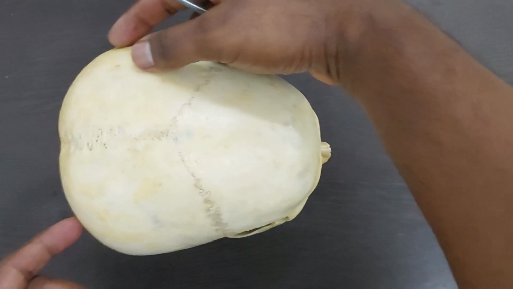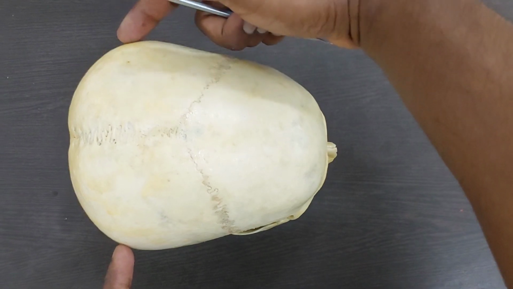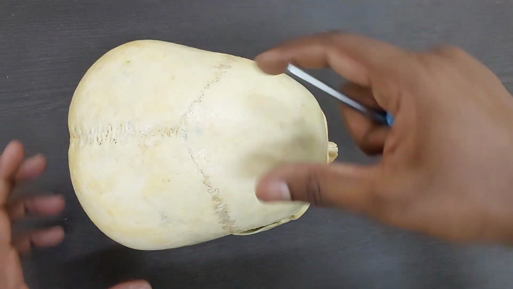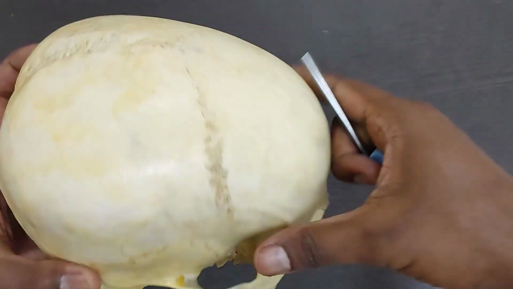You know, here we have two parietal bones, and the maximum convexity of the parietal bone is known as the parietal eminence. You can see the parietal eminence here. So these are the parietal eminences.